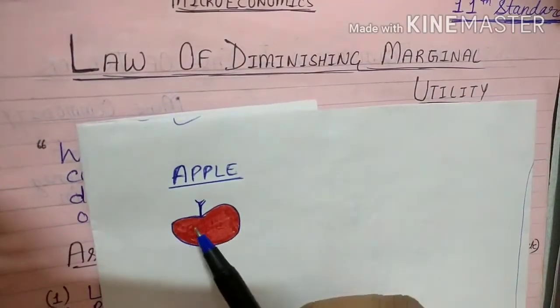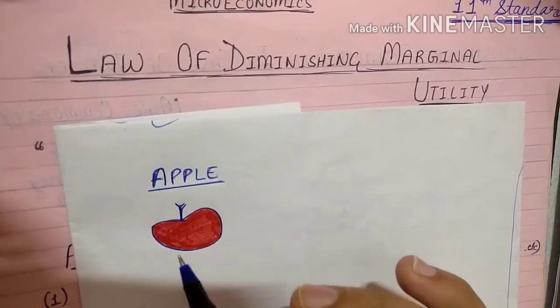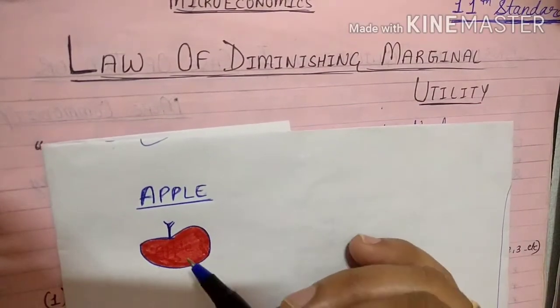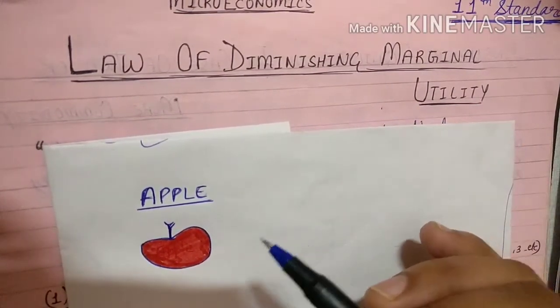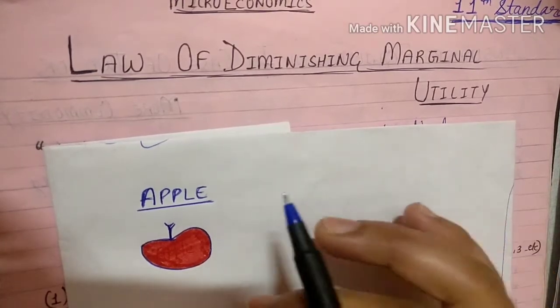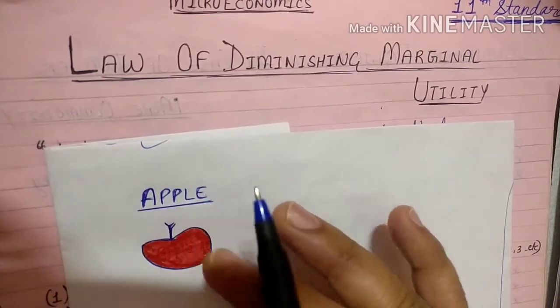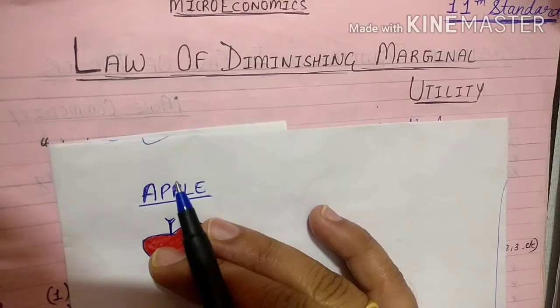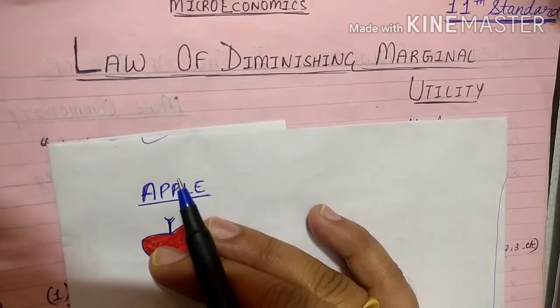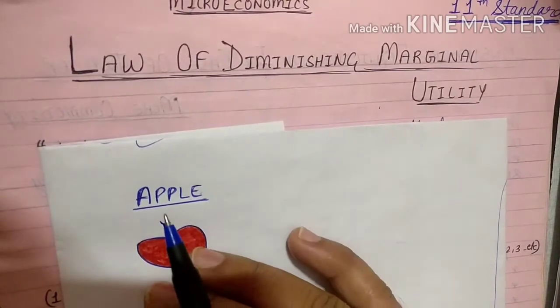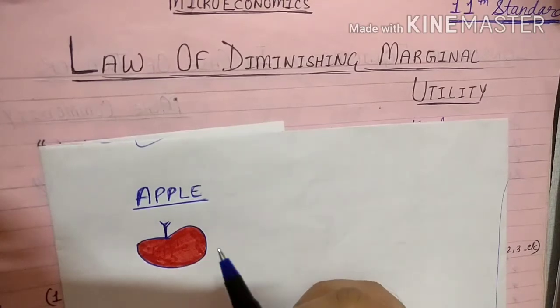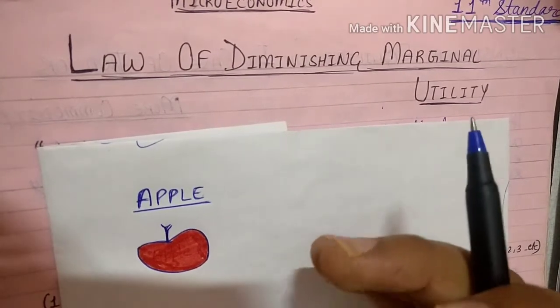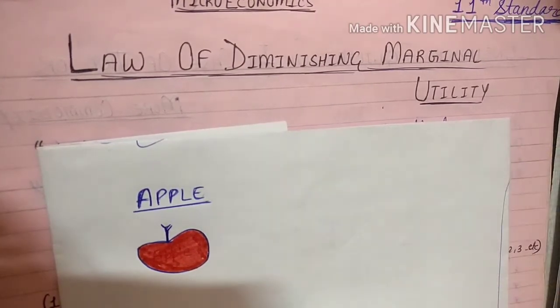Suppose that you are having apples at home, but you are outside the home. You went to play football. After playing football for 2 hours, you came back home. Now you are feeling very hungry, too much hungry. So you came to the kitchen and opened your fridge, and you have seen the apples there. You have taken all the apples out, and now you are eating the first apple.